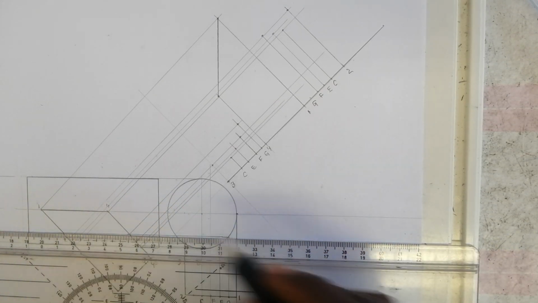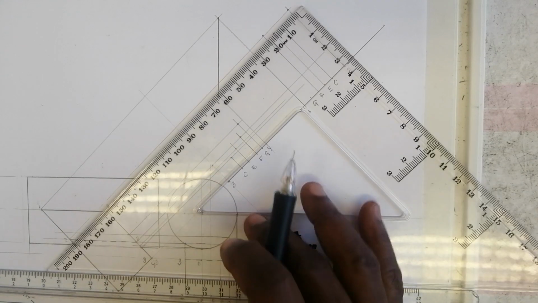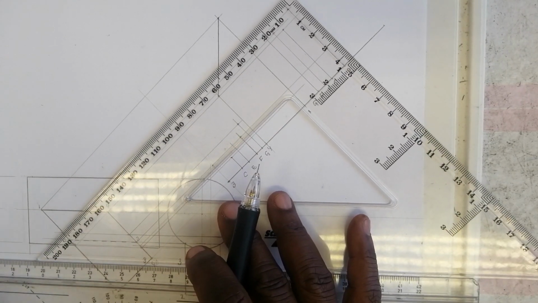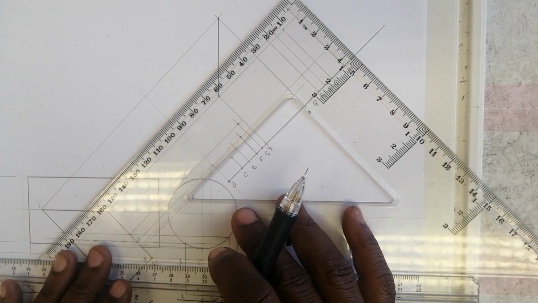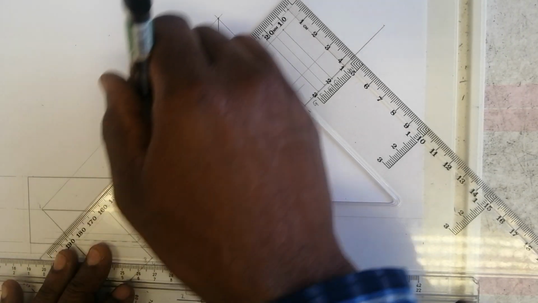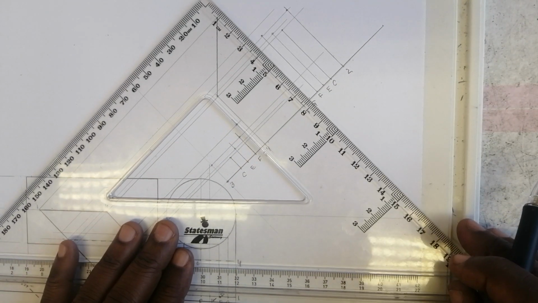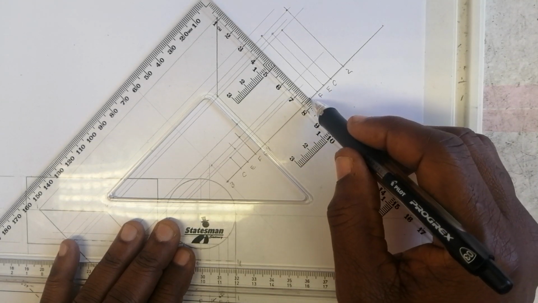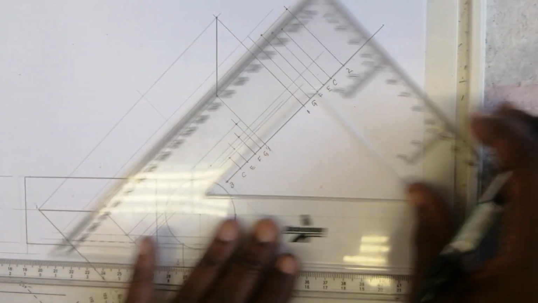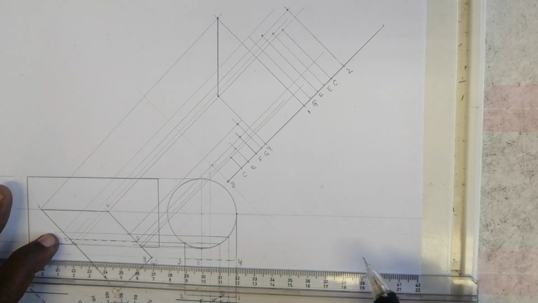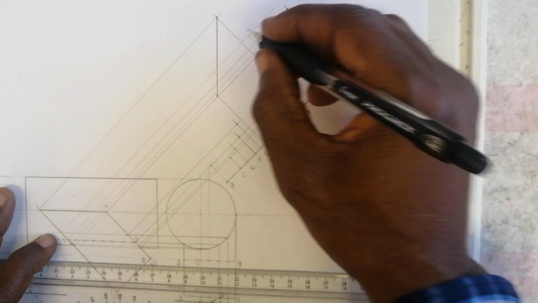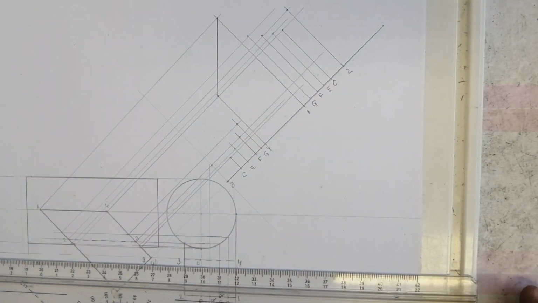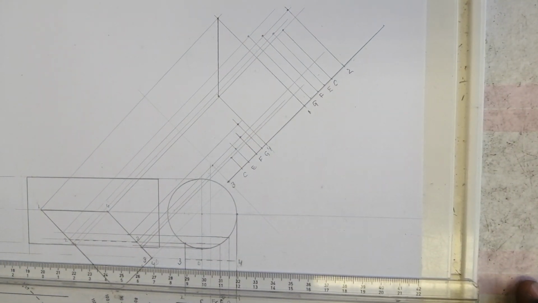Bring it this side. Intersection. Okay, now G. This is G. So we have all the points again.